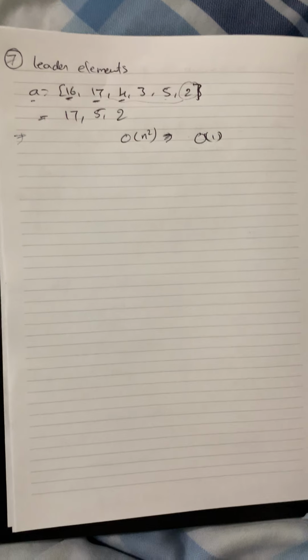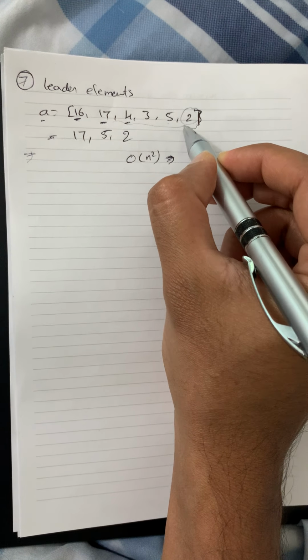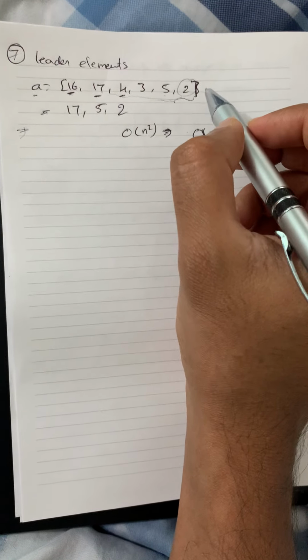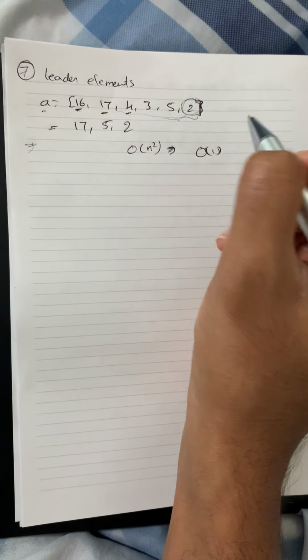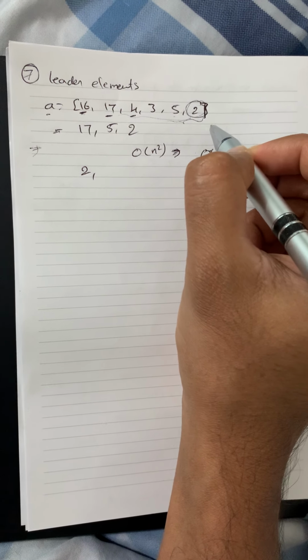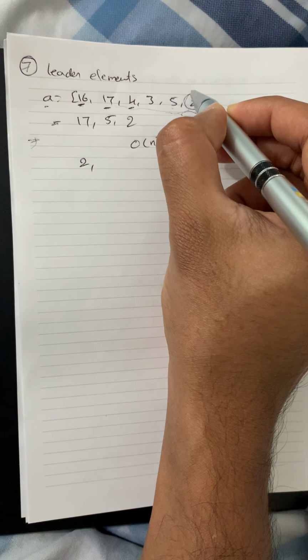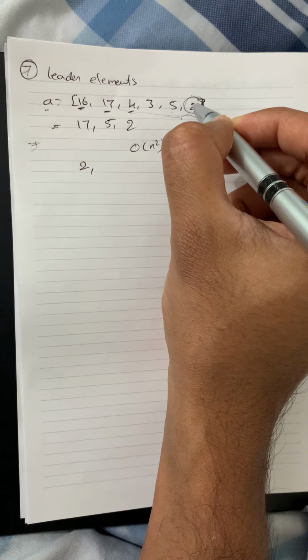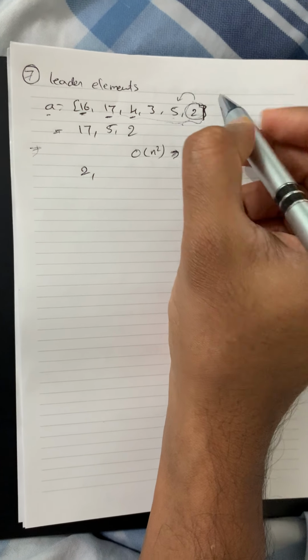To optimize this solution, I'm thinking to traverse in reverse order. So in reverse order, by default we will be printing number 2, because as we discussed, the last element is always going to be a leader element. And then we compare the current element to its previous element.